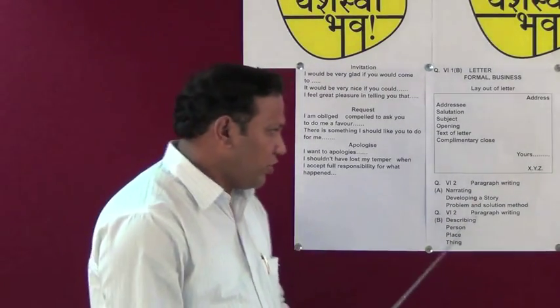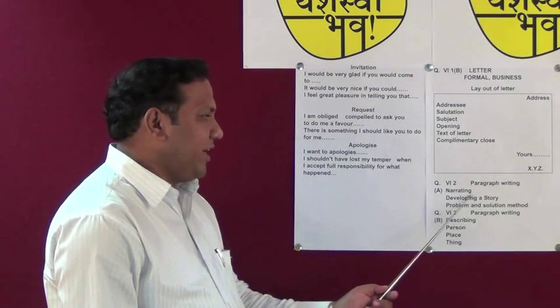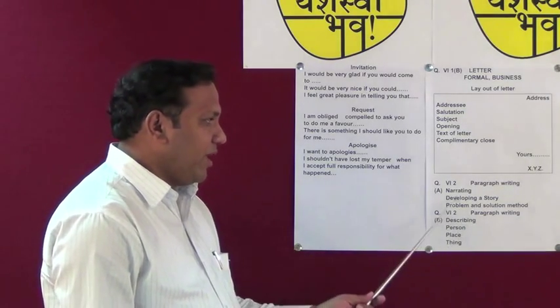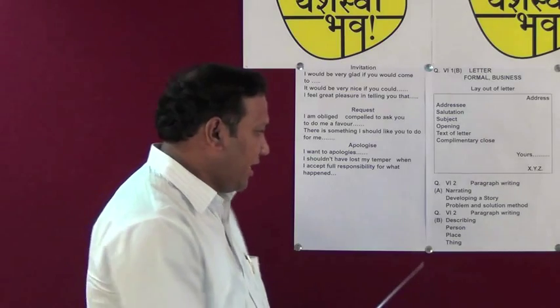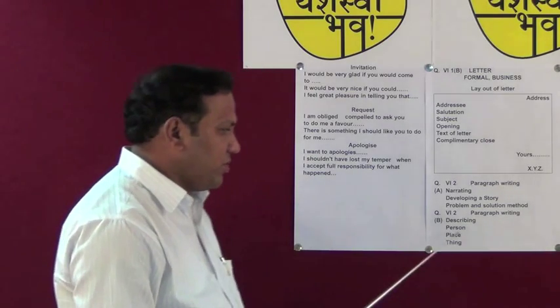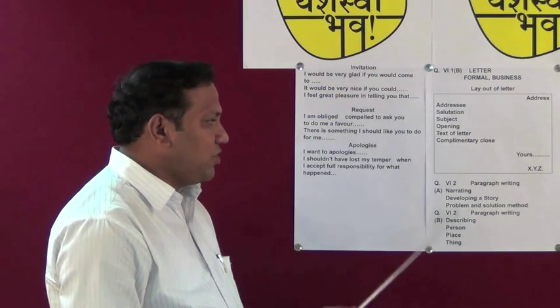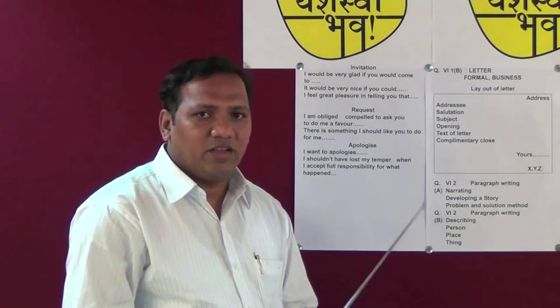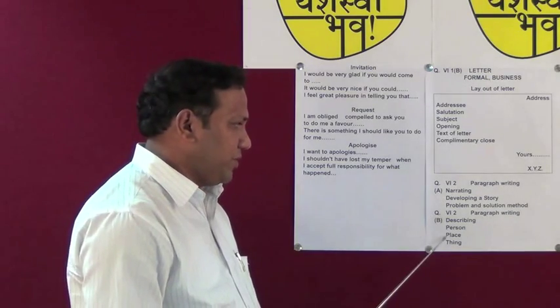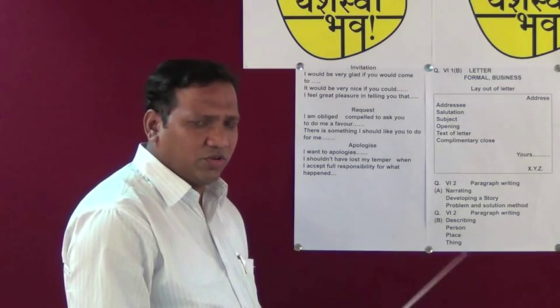Paragraph writing is again very important, because it is absolutely your skill, how you write a paragraph. Here you have got two choices. One is narrating or describing. Narrating means developing a story where you are supposed to narrate the events, and describing means you are supposed to describe a person or sometimes a place or a thing. These two are there. You are supposed to choose any one of these. But I will have a talk on both of these.